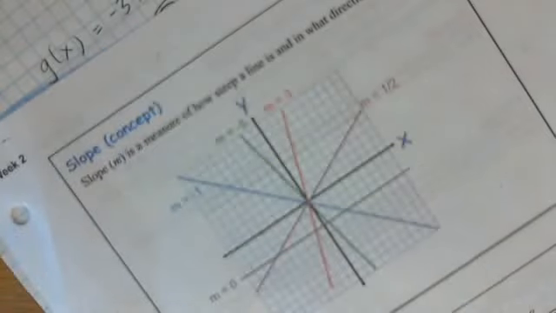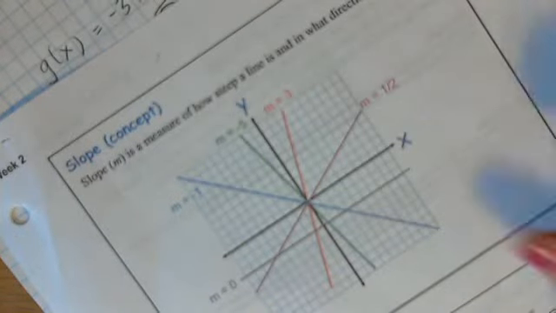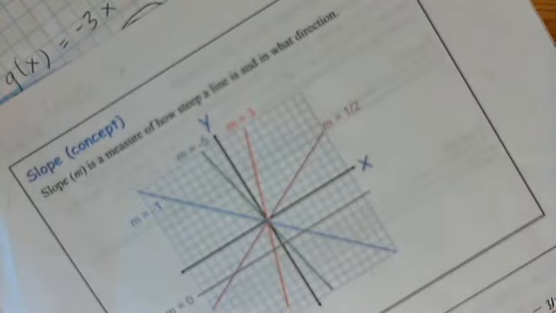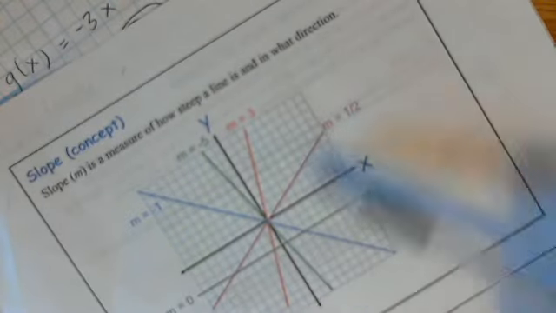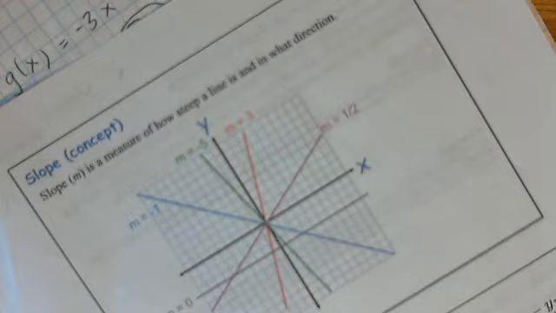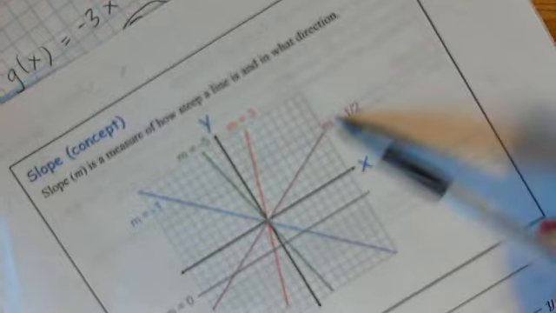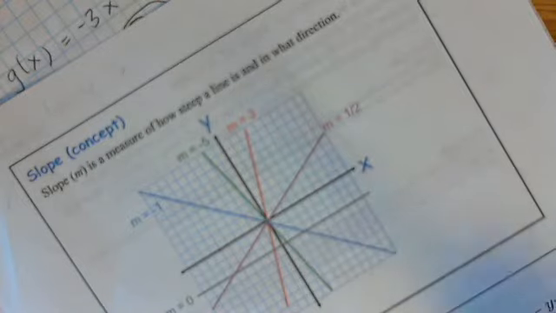Right, moving on, we're going to talk about slope now, and we're talking specifically about linear equations, equations that have a graph that is a straight line. I have several different equations graphed here. They are the colored lines. Remember, your black lines are the x and y axis. Each one of these colored lines has a different slope, and the slope is just how steep a line is.